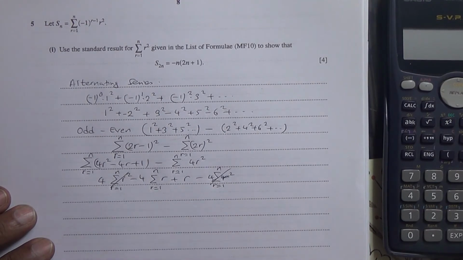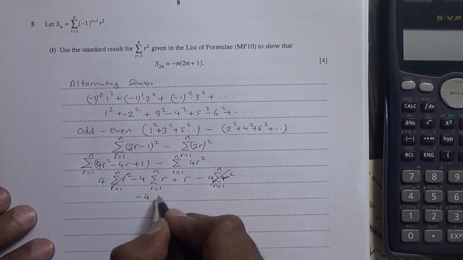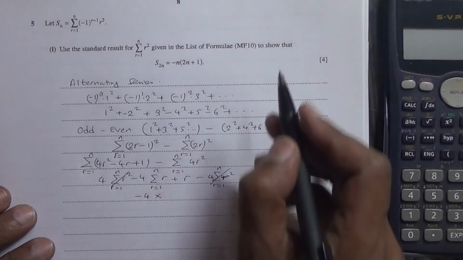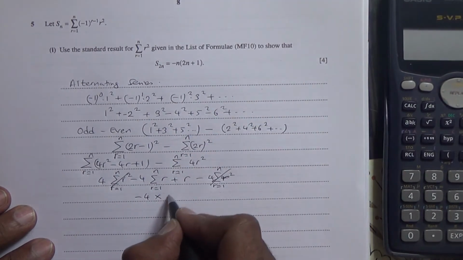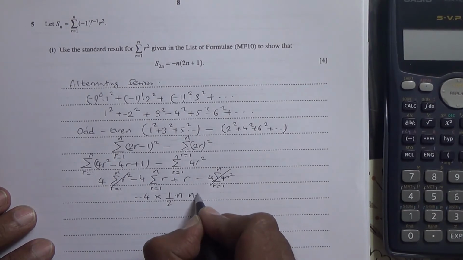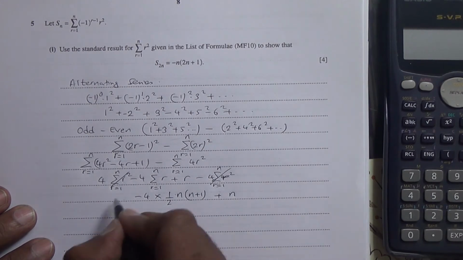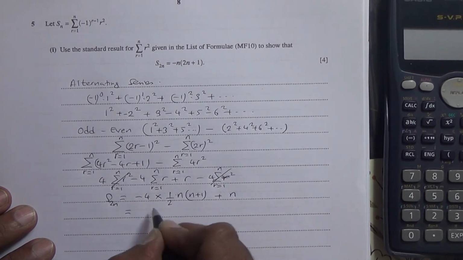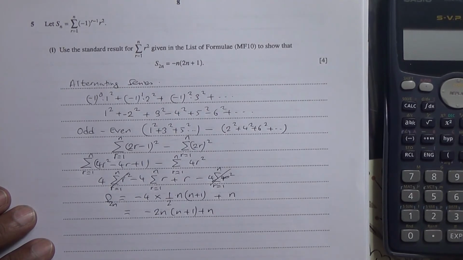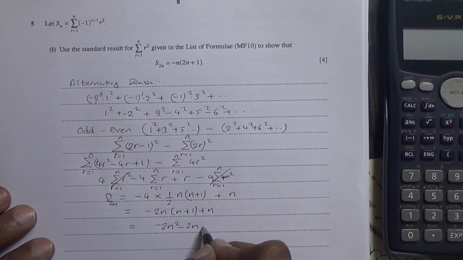The 4r squared terms can cancel out, and I'm left with minus 4 times the summation of r. The summation of r, from the list of formulae, you can check in the sheet, is 1 over 2 n into n plus 1, and then plus the sum of 1, which is basically n. So this is 2n minus 2n into n plus 1 plus n. And from here I've got minus 2n squared minus 2n plus n.